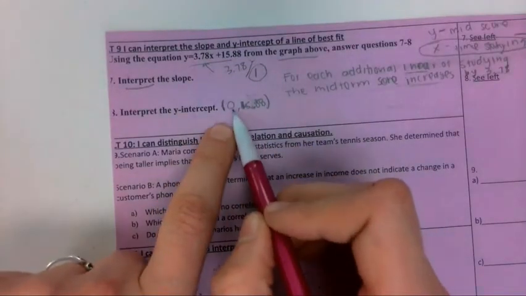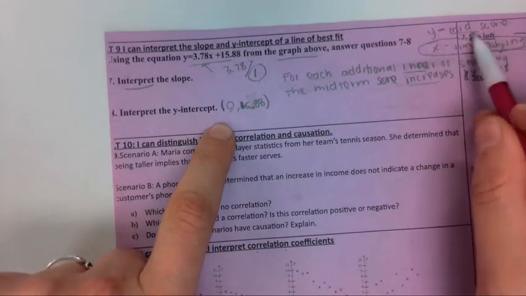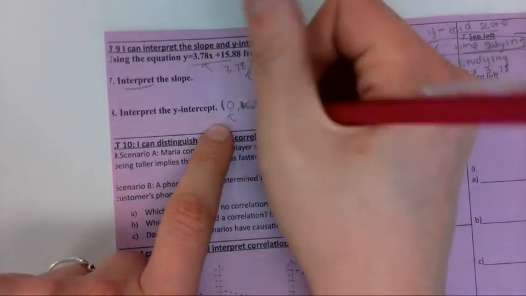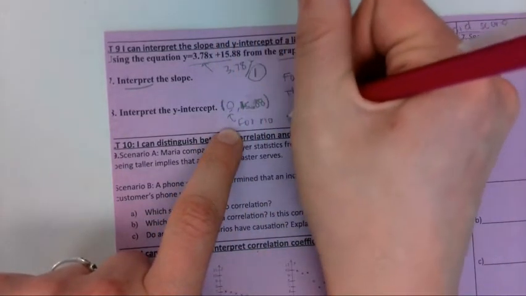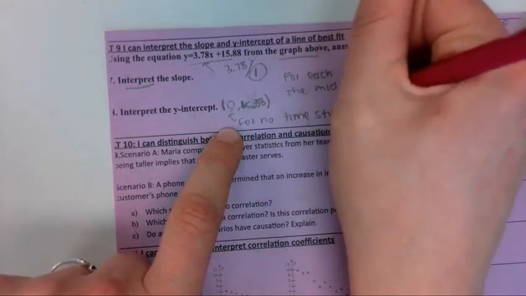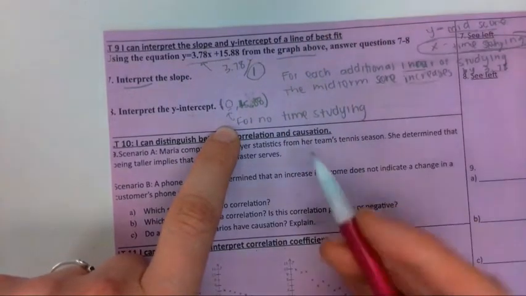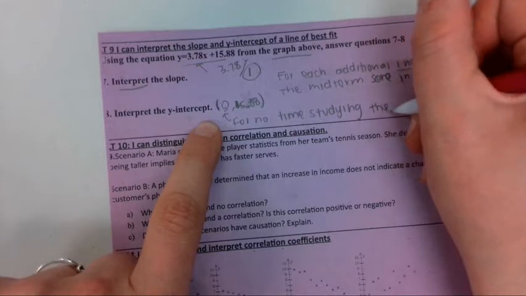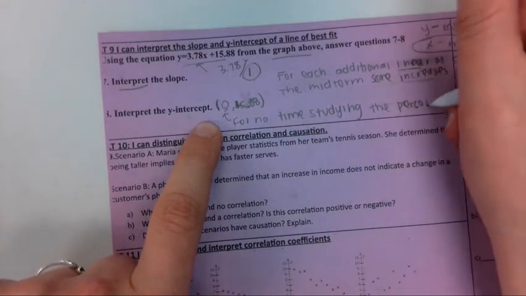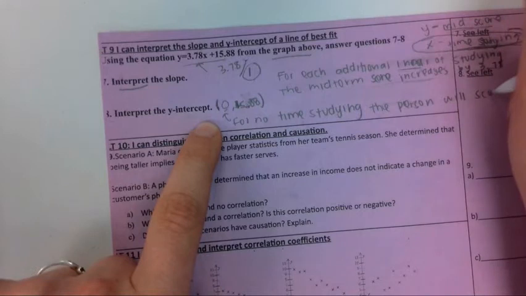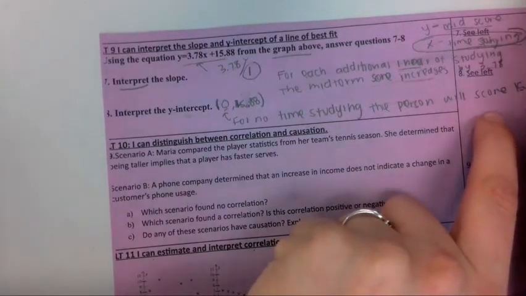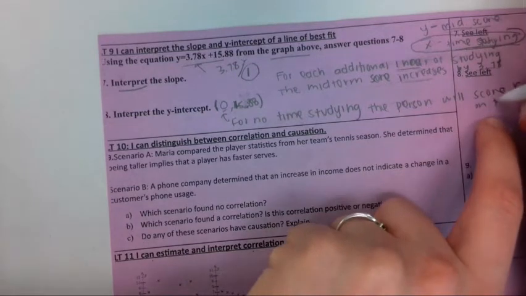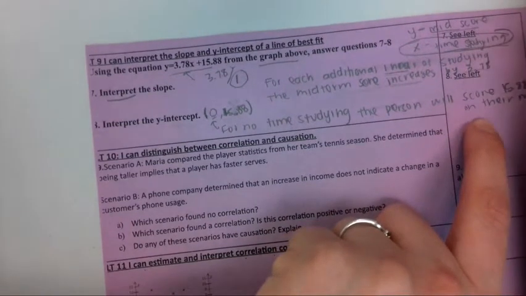Now how do I interpret that? Well, remember, x stands for the time spent studying, and y stands for the midterm score. So I can say for 0 hours studying, that's the same as no time studying, the person will score 15.88 on their midterm. And that is how I interpret it.